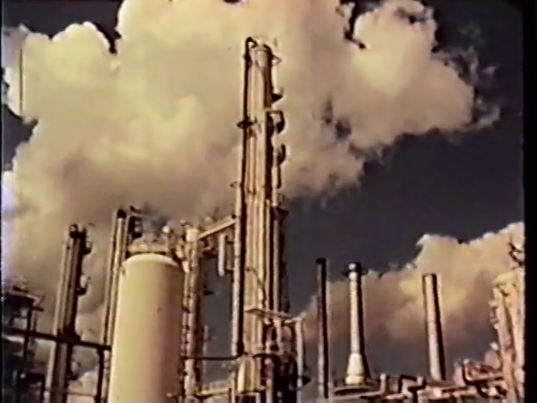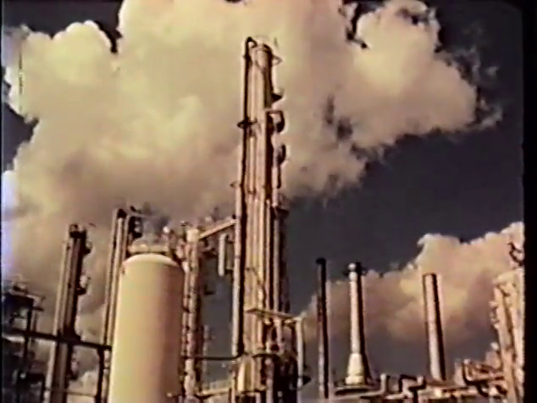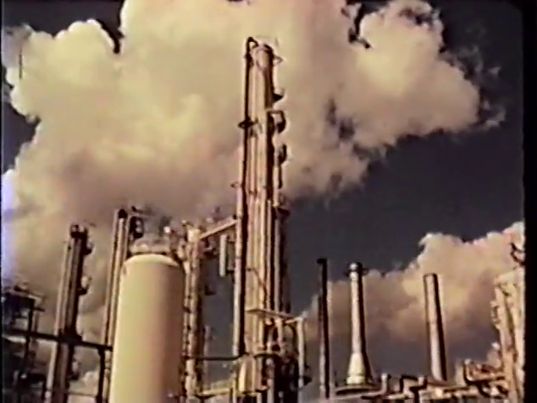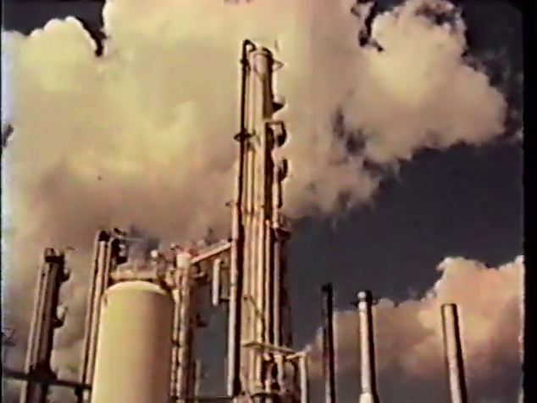Only 2 trays have been shown here, each tray separating 1 fraction. But in practice, several trays are needed to separate each fraction efficiently. An actual crude distillation column may contain more than 50 trays.